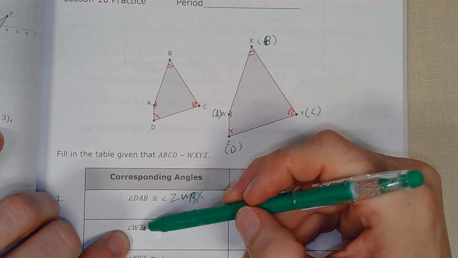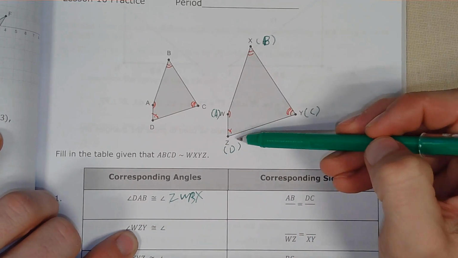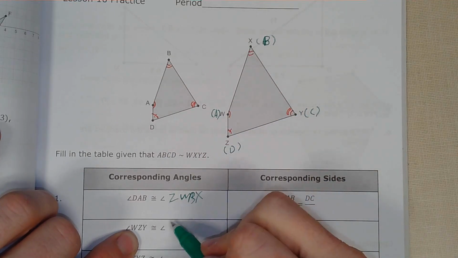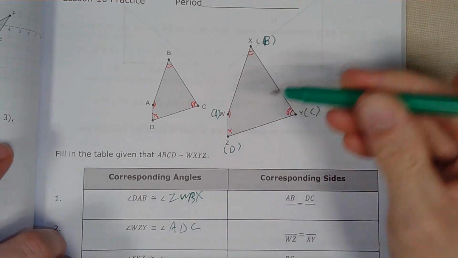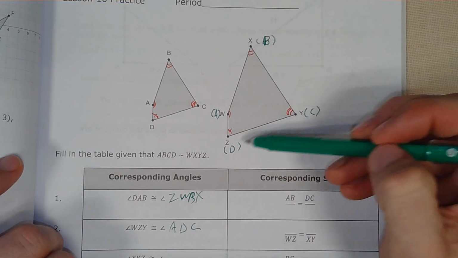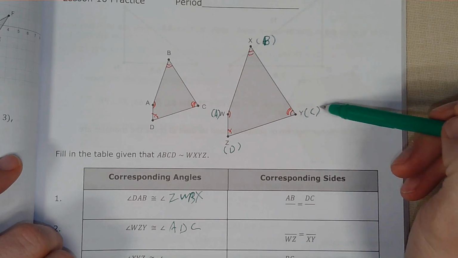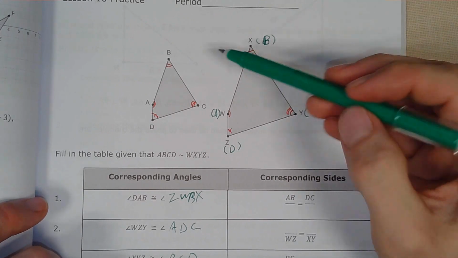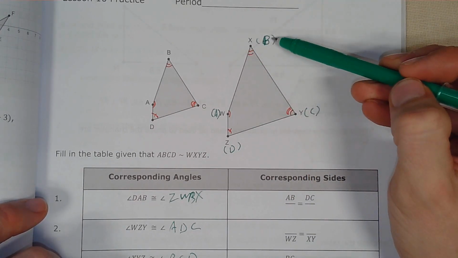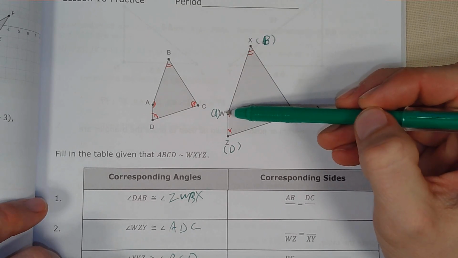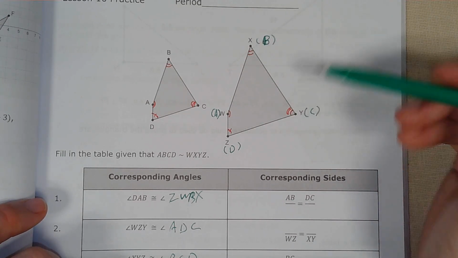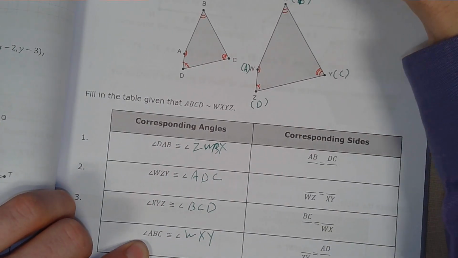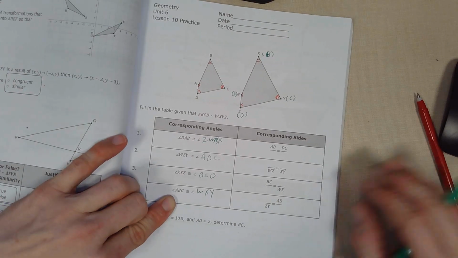All right, and I have Z, W, Z, Y is A, D, C. And I have X, Y, Z is B, C, D. And I have A, B, C is the same as W, X, Y. Well, you can't see that. Let me zoom out, I guess. Okay, so there's how we go with that.